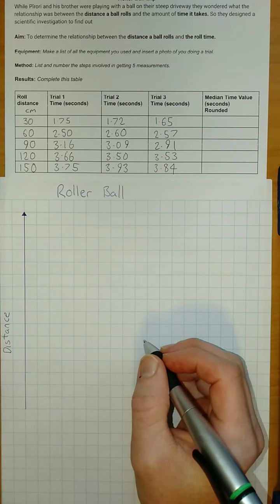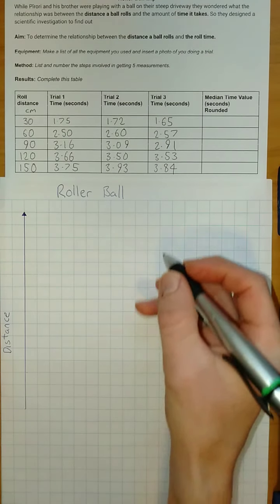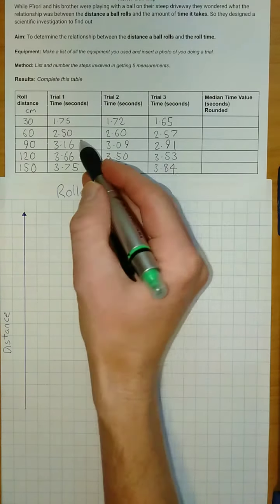Morning, science students. Now we're on to crunching the numbers. So I've repeated all of my 5 different distances. So I did 30, 60, 90, 120 and 150 centimeters. And each of them I did 3 times. So that was the first time I tried the 30 centimeters. That was the next time. That was the next time. And so I've done a total here of 15 different trials, 3 for each distance.